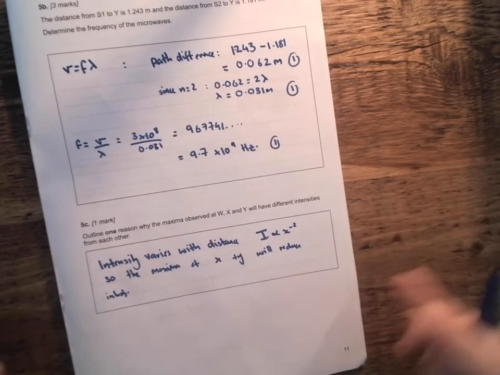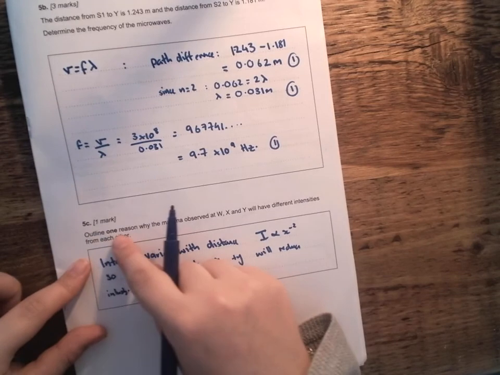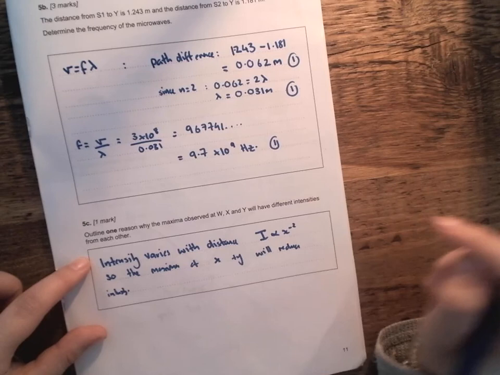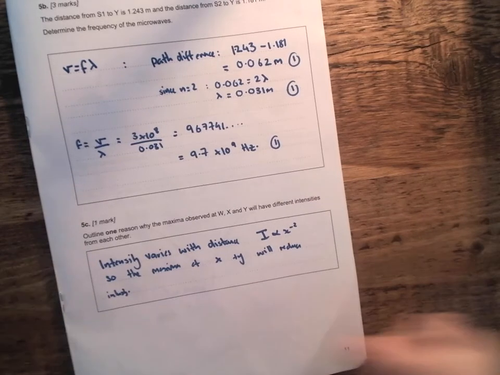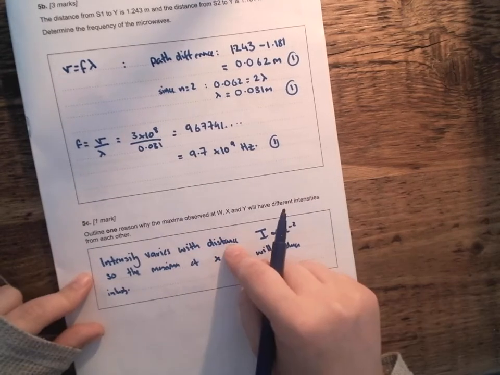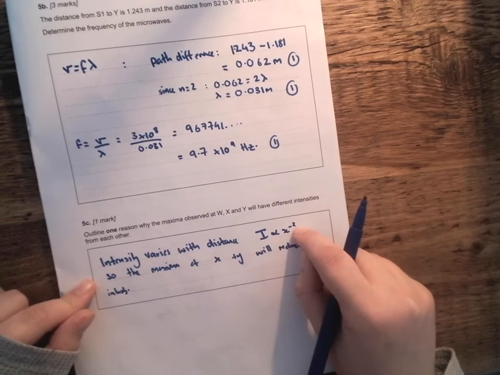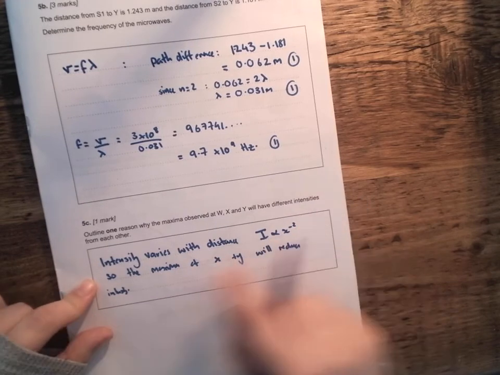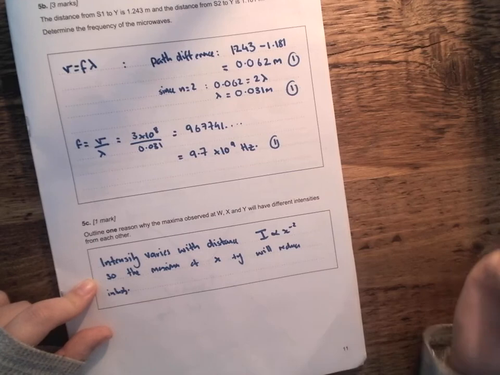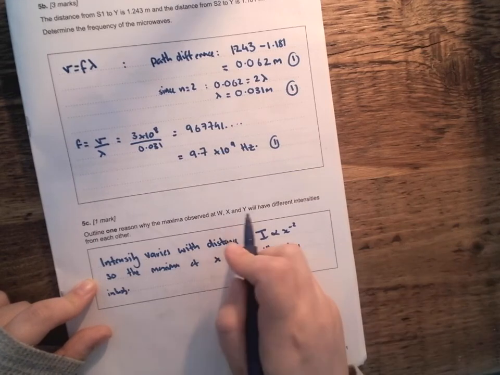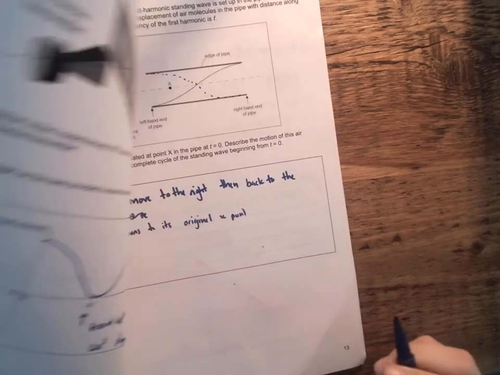The next part then says outline one reason why the maxima observed at W, X and Y have different intensities from each other. Well, we know that intensity varies with distance. It actually has an inverse square law, so intensity is proportional to the inverse square of the distance. So basically, as I go along, the intensities are going to decrease because we're travelling different distances between W, X and Y.